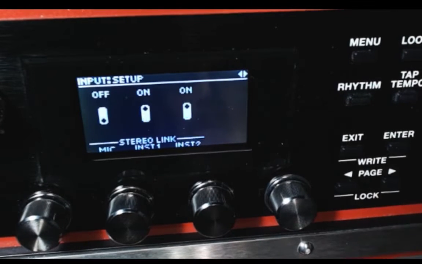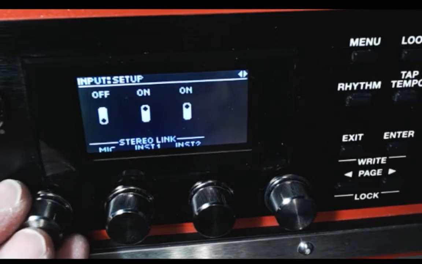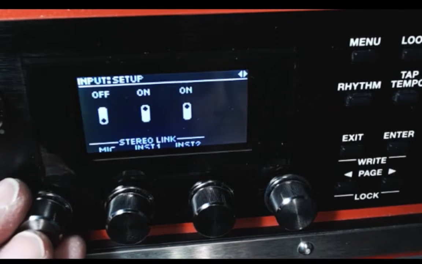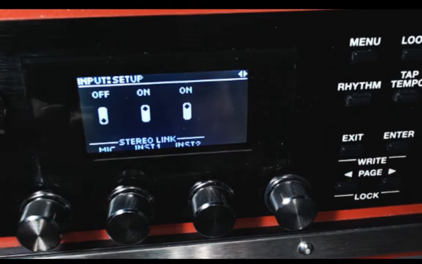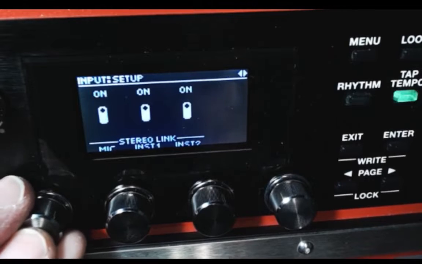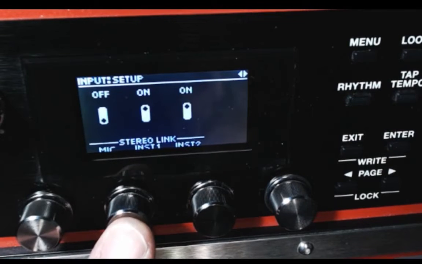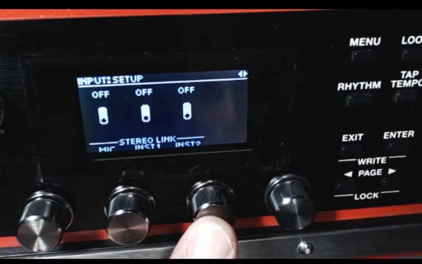Scrolling over, I have stereo link. By default, the mic stereo link is off because most people are going to have 2 singers or 2 different microphones that are connected to different kinds of equipment. And you can turn it on, but we'll be leaving it off. For microphones, stereo link typically is off for most people. And for myself, stereo link for instrument 1 will be off, as well as instrument 2 will be off.